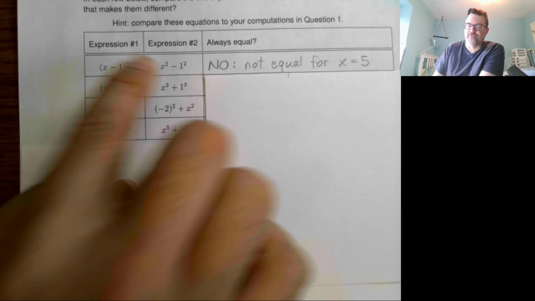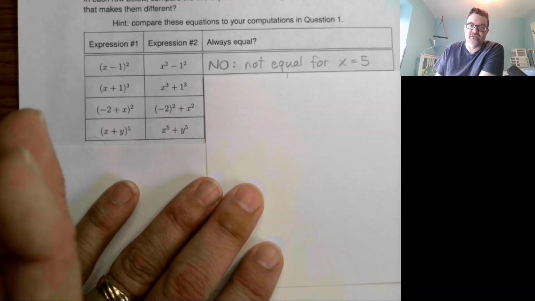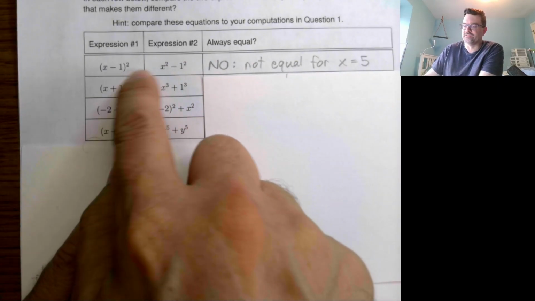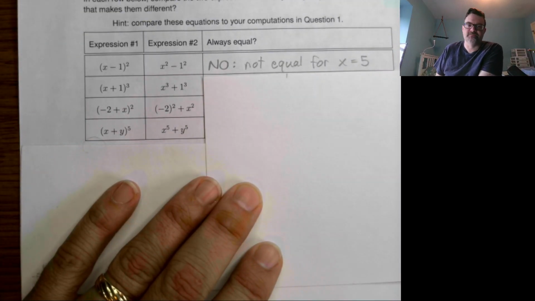They're not equal for everything you could put in for x. In fact, they're not equal for most of the stuff you can put in for x. This is just one specific example that proves that these are not the same. And so that's what we call a counterexample.